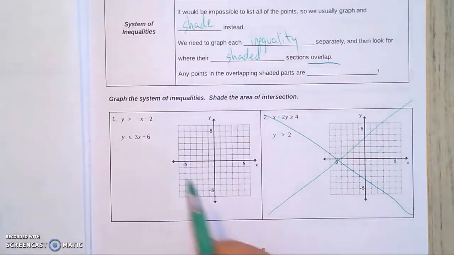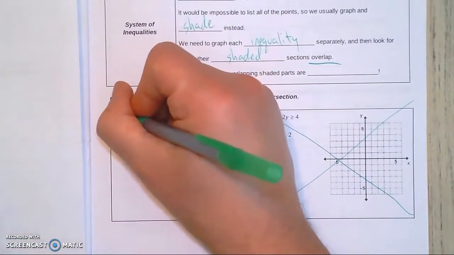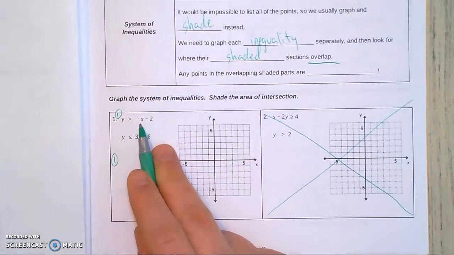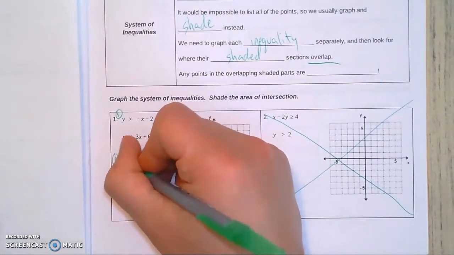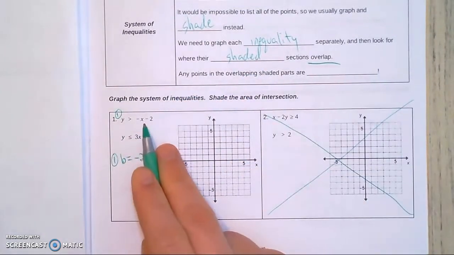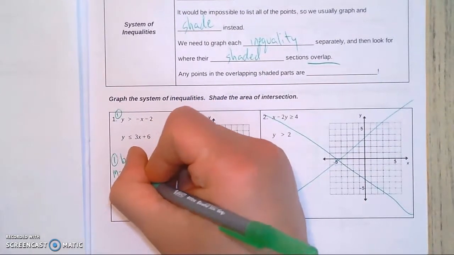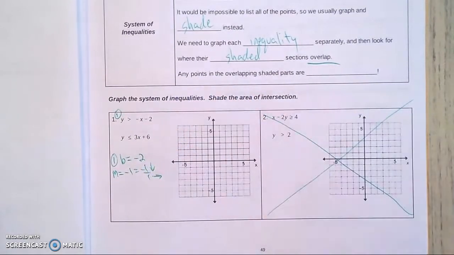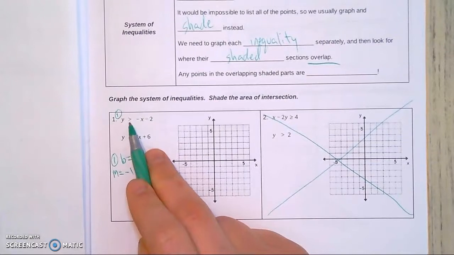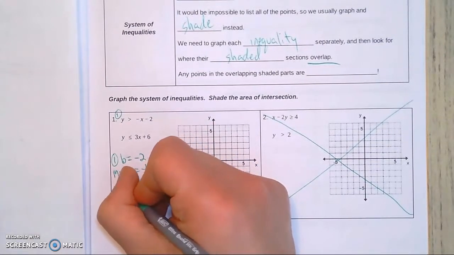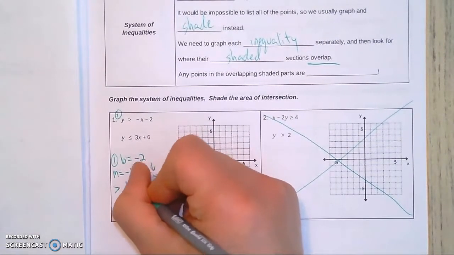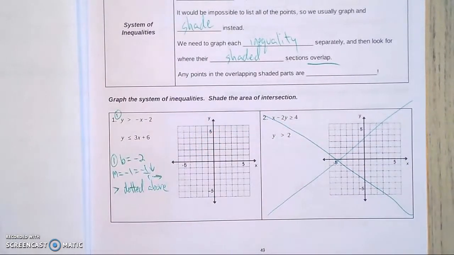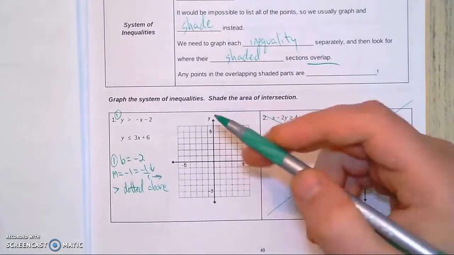So I'm going to take equation 1 right up here. And for equation 1, I'm going to make a few notes. Like the y-intercept, b is -2. Like the slope, m is -1, which is -1 over 1, which goes down 1, right 1. And then I'm even going to note that this greater than symbol is telling me to do dotted and above. So I'm going to go ahead and do all that and graph inequality 1 now.